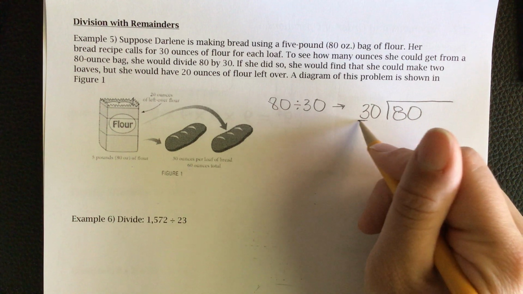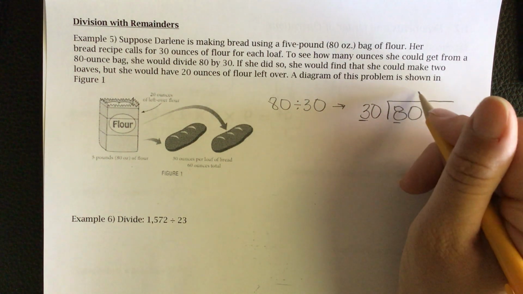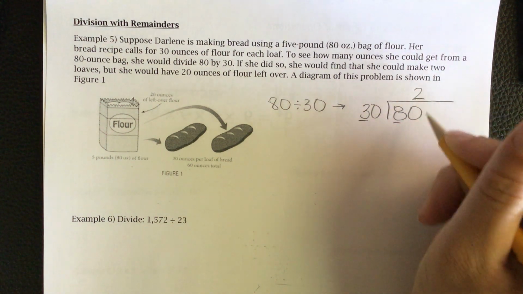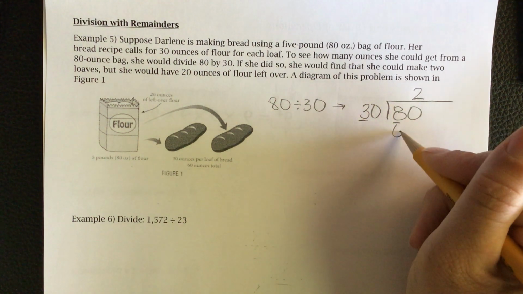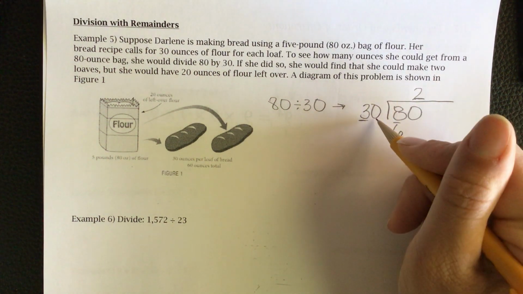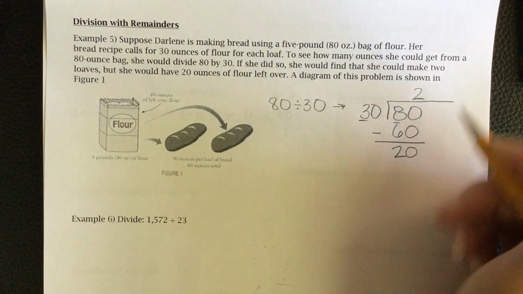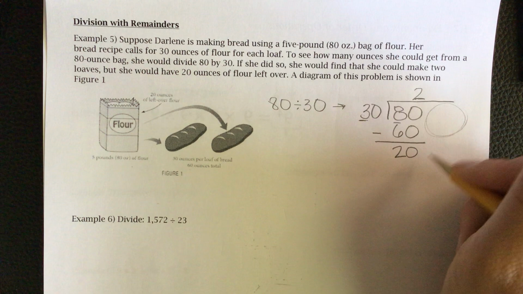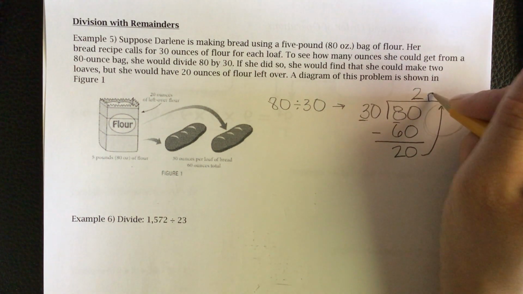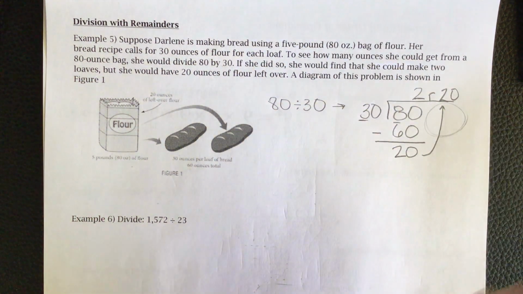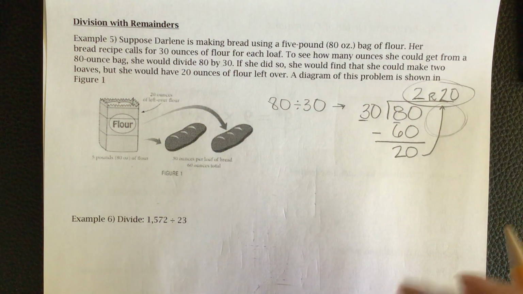And you really want to be thinking 3 times what is going to get me a number that's closest to 8. And I'm thinking 3 times 2 works because 9 is too big, so 3 times 3 would not work. So 3 times 2 is 6, and 30 times 2 is 60. Subtract, and I get 20. Because there's nothing left here, this becomes my remainder. So we write remainder R 20. And typically you write it as a capital R, but if you use a lowercase r, that's fine too.